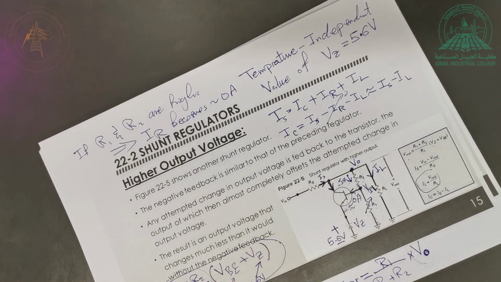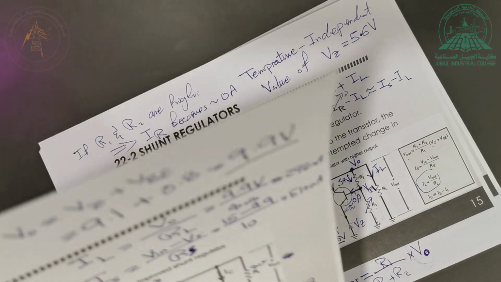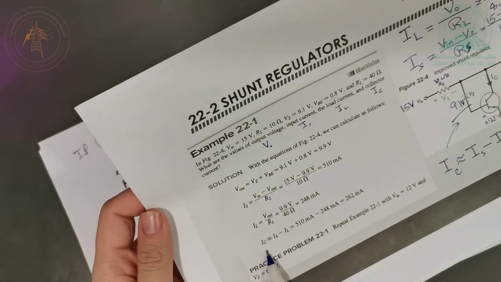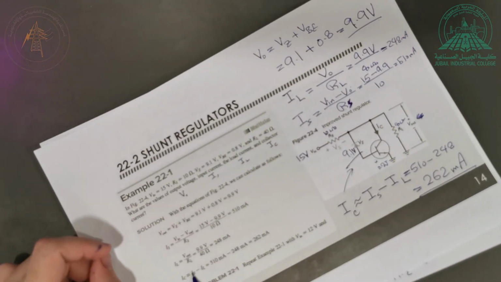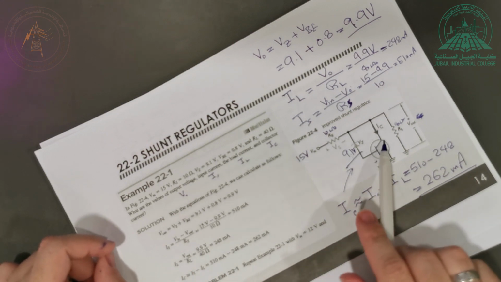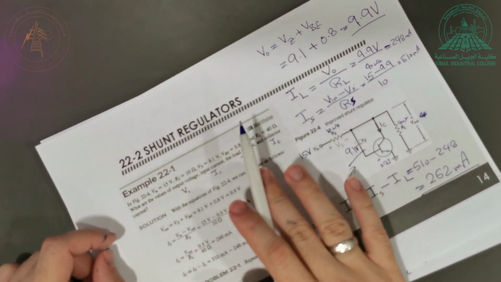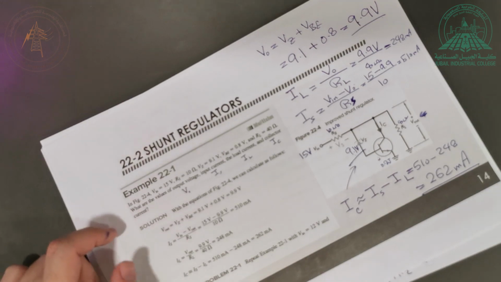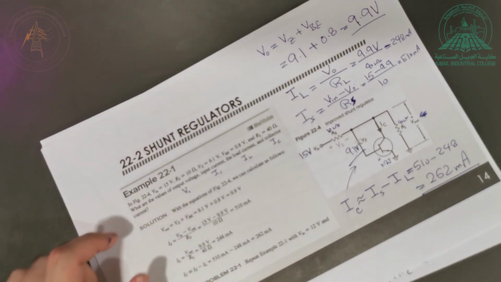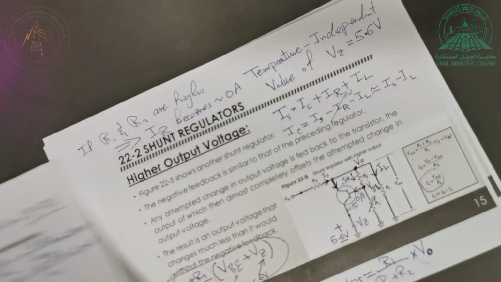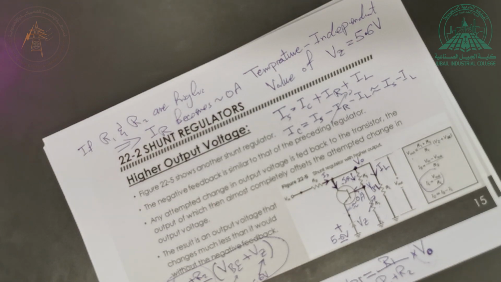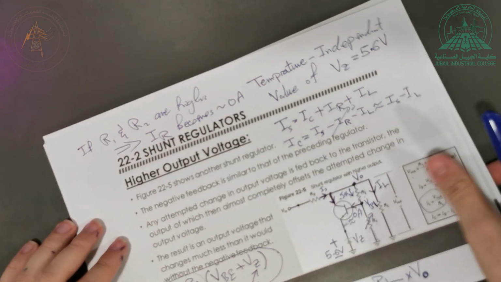So it is almost the same expression that we used for the older design, without having R1 and R2. It is still the same form that we have here: IC is equal to IS minus IL, approximately, of course.